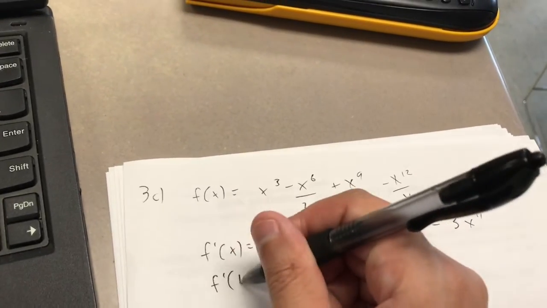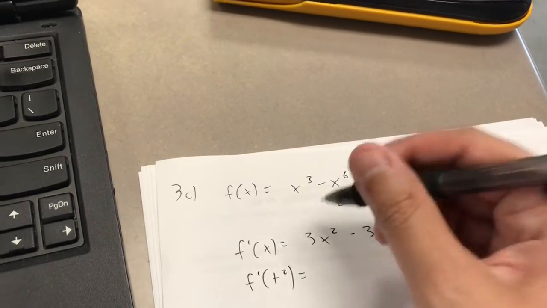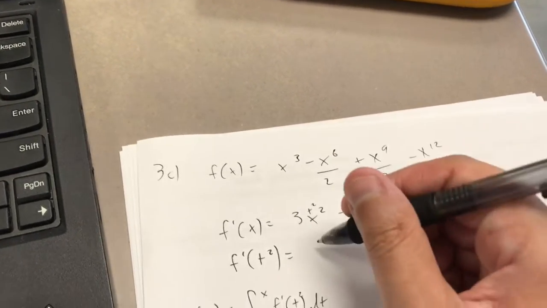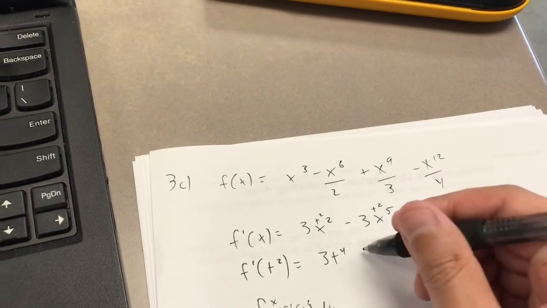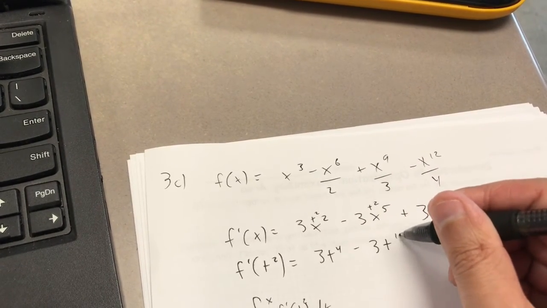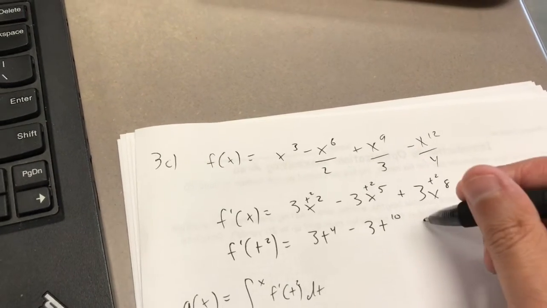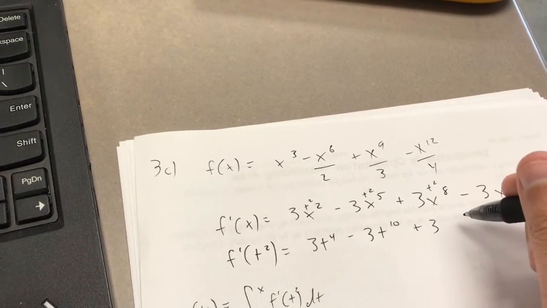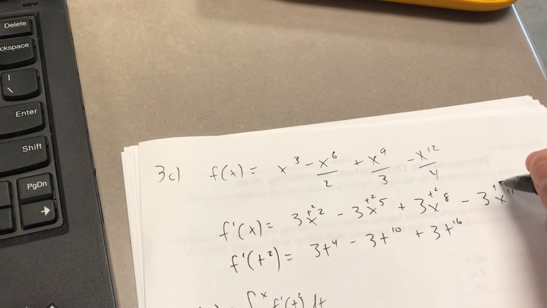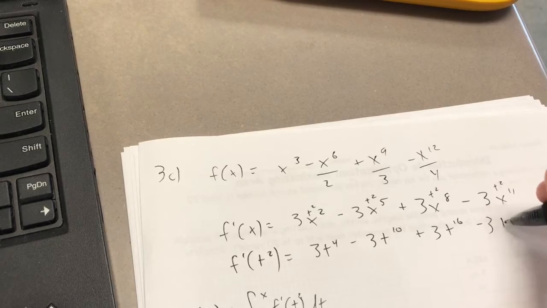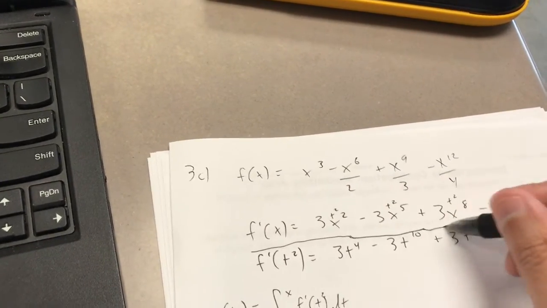So f prime of t squared, we'd sub a t squared in there. So t squared squared would be 3t to the 4th. T squared to the 5th would be minus 3t to the 10th. T squared to the 8th would be plus 3t to the 16th. And then t squared to the 11th, that'd be minus 3t to the 22nd power.